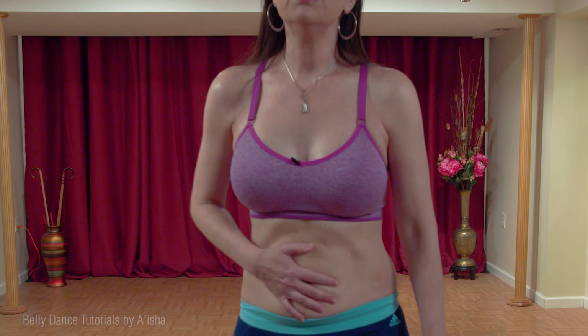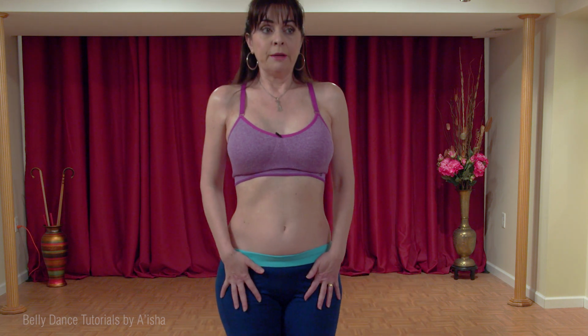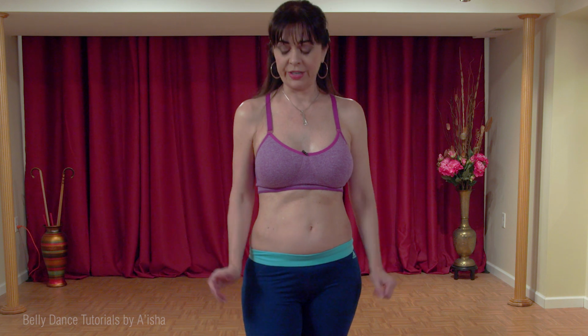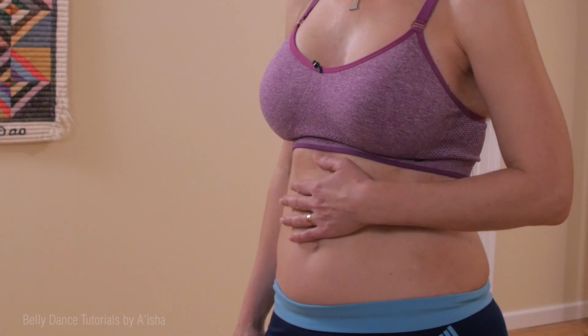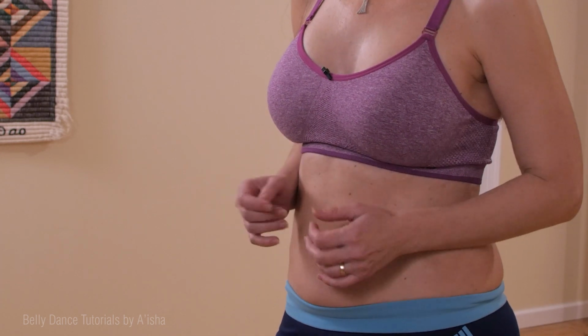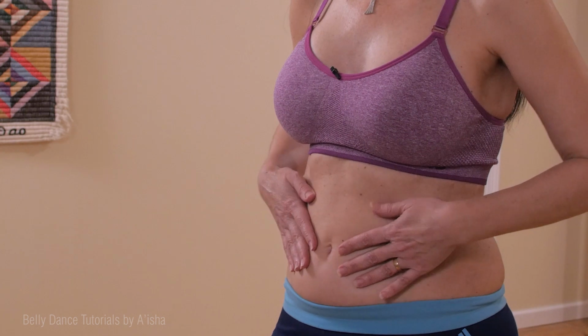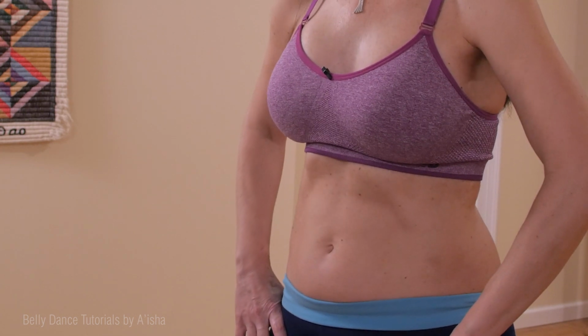So there are no abdominal muscles involved in this. You can actually cheat with that. You can create a similar movement by rhythmically contracting your abdominal muscles like that, very fast.